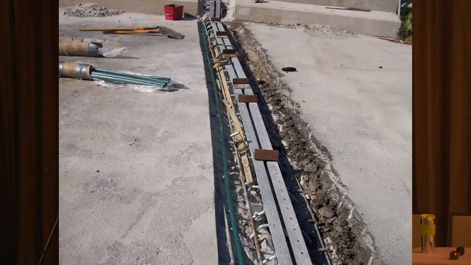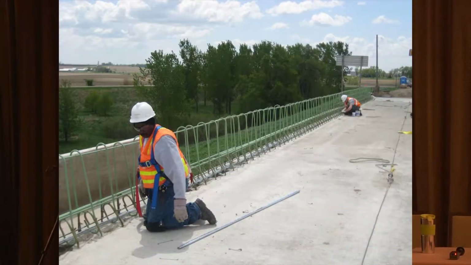Here it is in an expansion joint. You can see on the left-hand side, if you look carefully, a slightly green area. That's the distributed anode that's been placed there. And then here is a barrier wall system. This is for Iowa DOT. They had some barrier walls with some significant corrosion at the base of those walls.